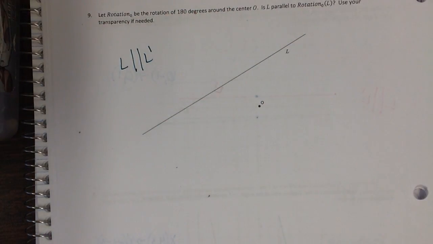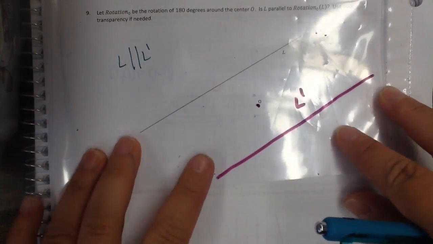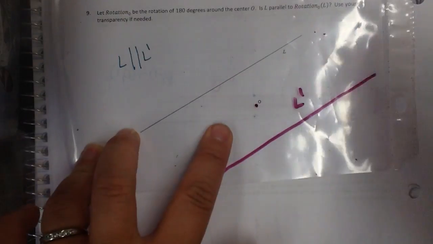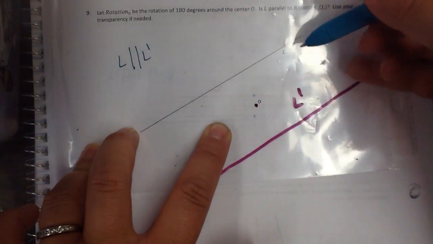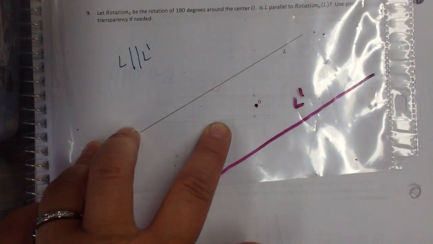So because we've done 9 examples of this, every time we do a 180 degree rotation around a center with a line, it maps L to L prime, so it moves L and becomes L prime, just like this did. Okay, and it makes them parallel.